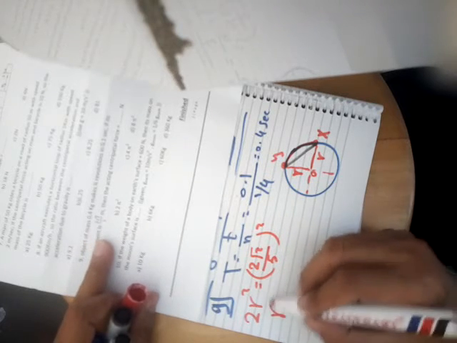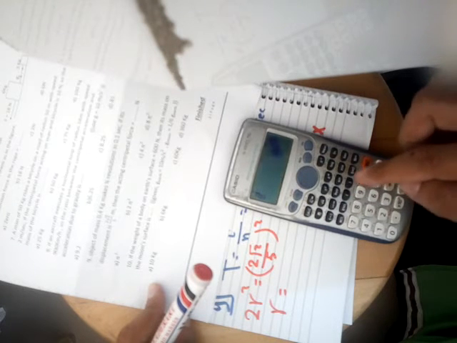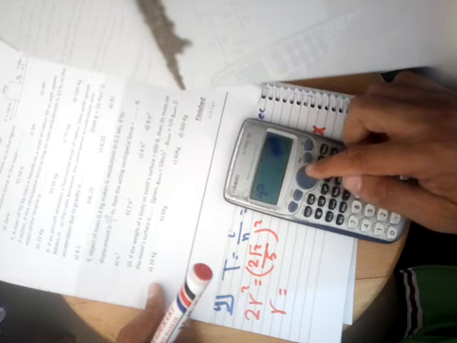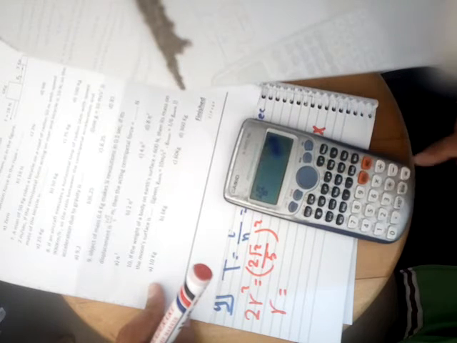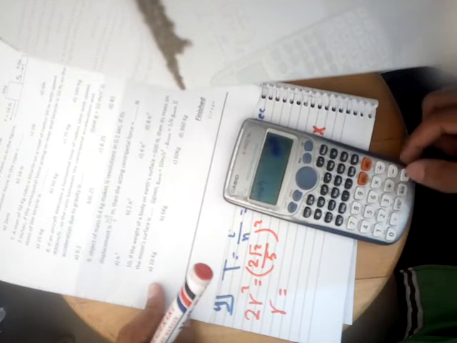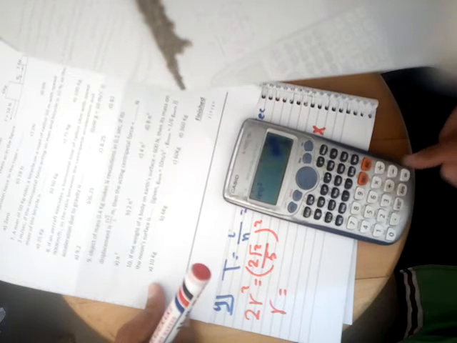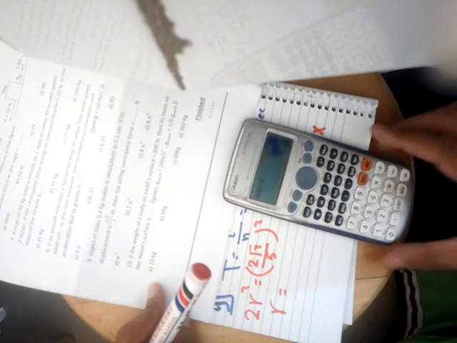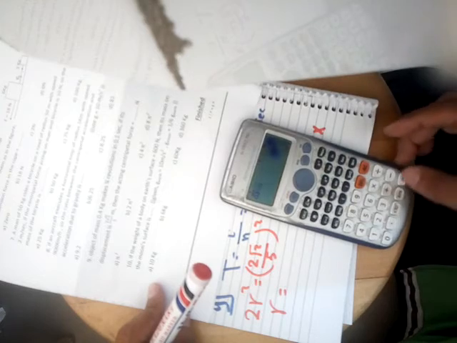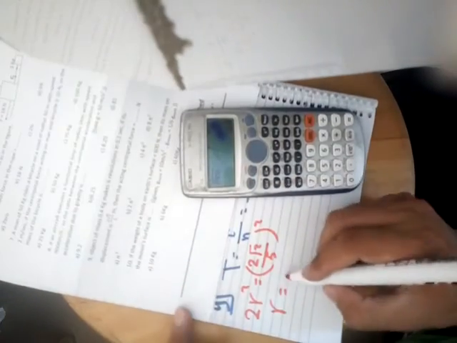So we can find the value of the radius by using your calculator: 2 root 2 over 5, all power 2, then divide by 2 and take the square root. So the radius will be equal to 0.4 meter. This is the value of radius.